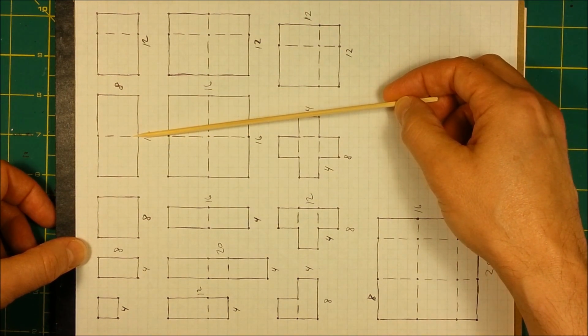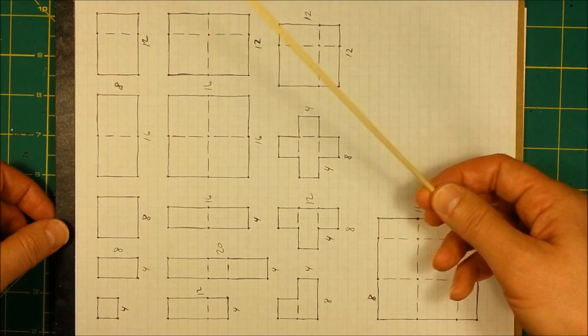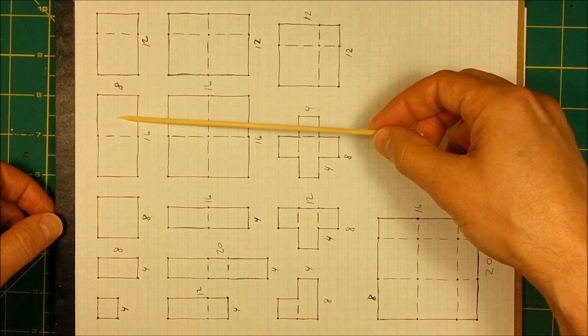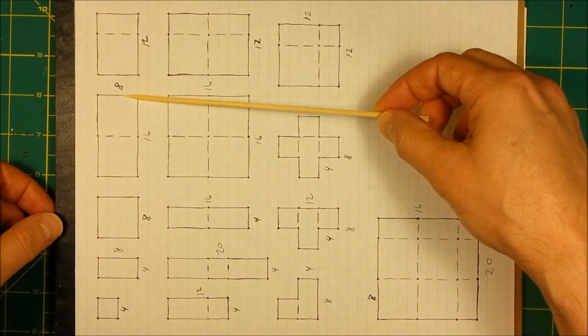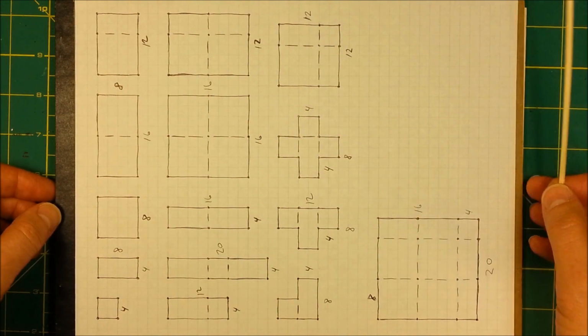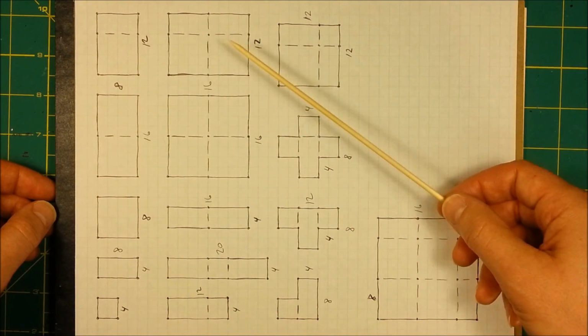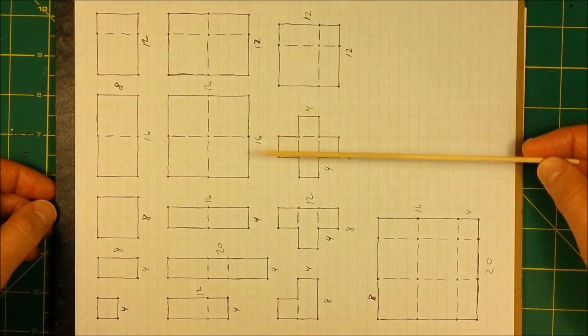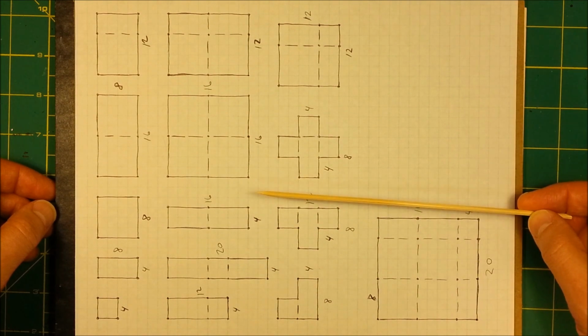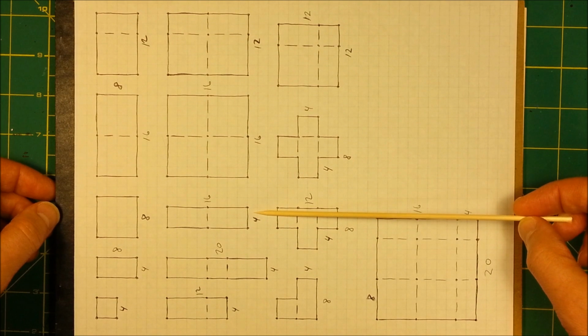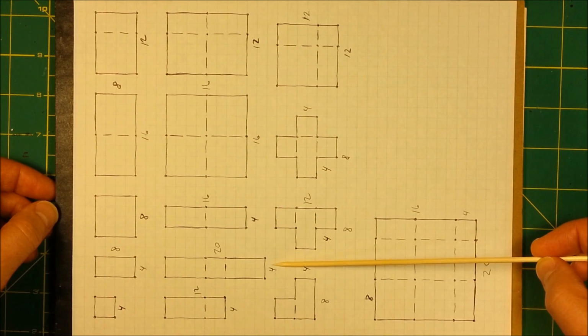Okay, so 8x8 room, 8x16 room. And the way my system is set up, of course, this is in pieces. So this would be like 2 tiles here you just put together, and here we have an 8x12 and so on and so forth. And here's a 4x16, 4x20 corridor.